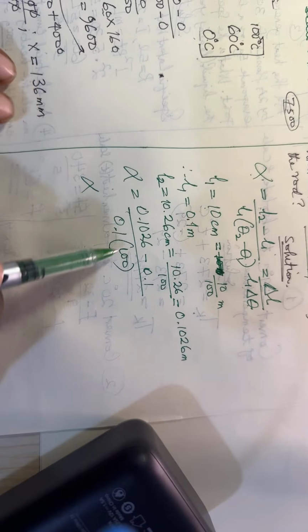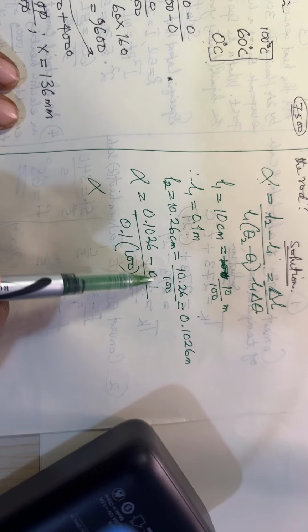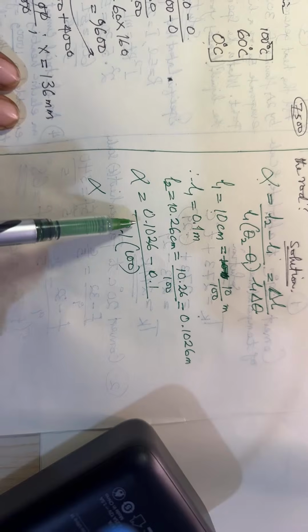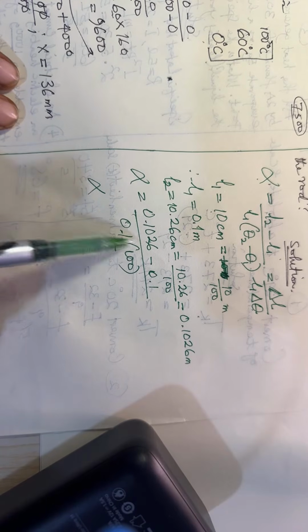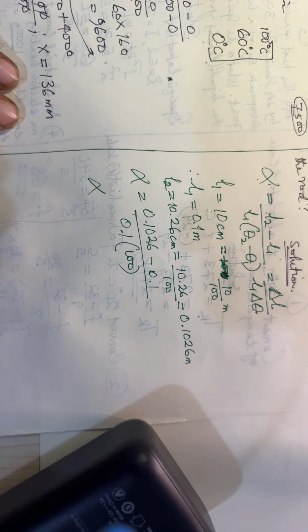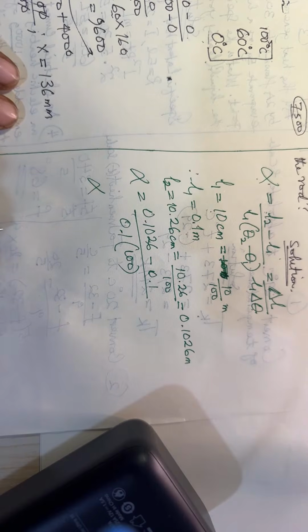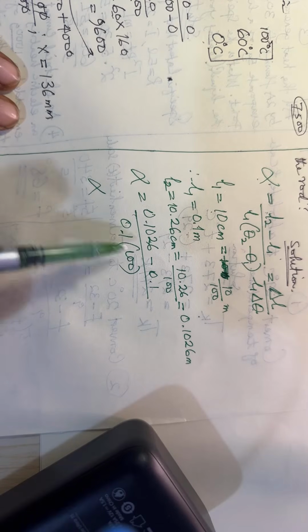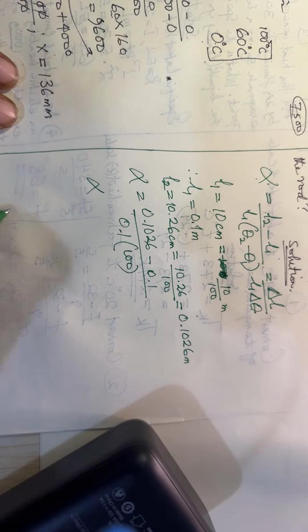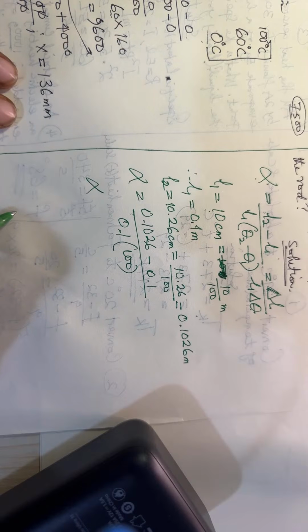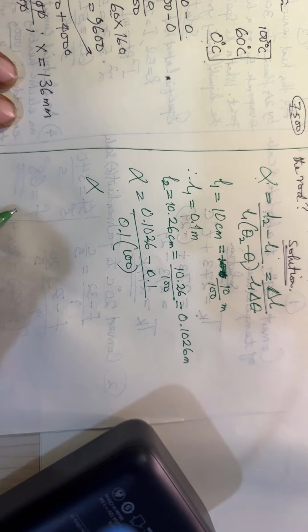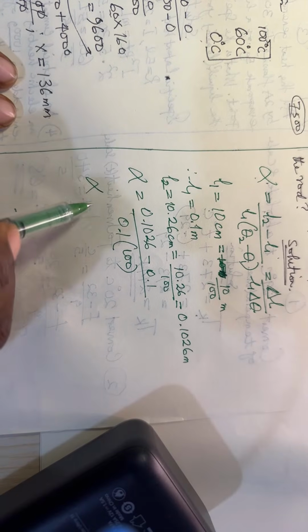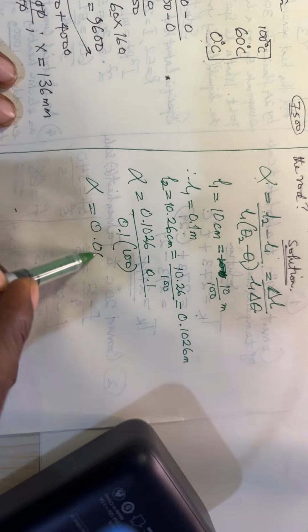So when you subtract this, what do you have, guys? When you subtract 0.1 from 0.1026, what do you have? Or can somebody do all the computation and tell me the final answer? Somebody says 0.0026.